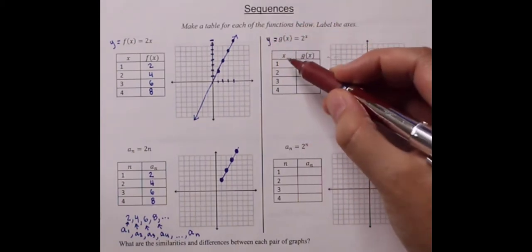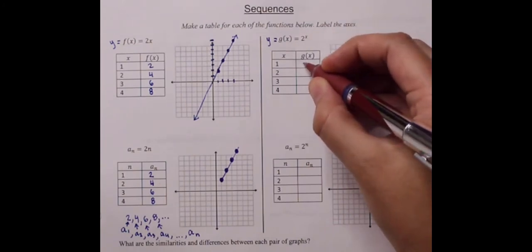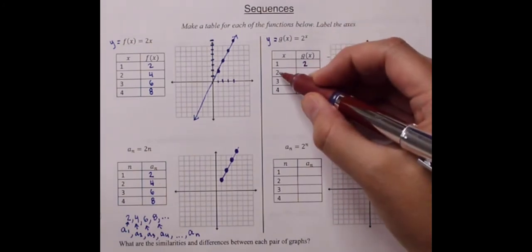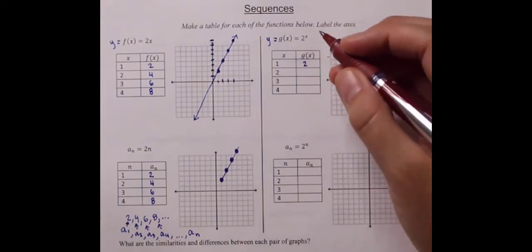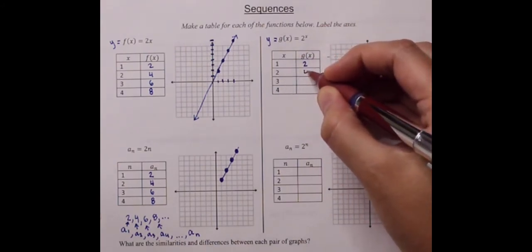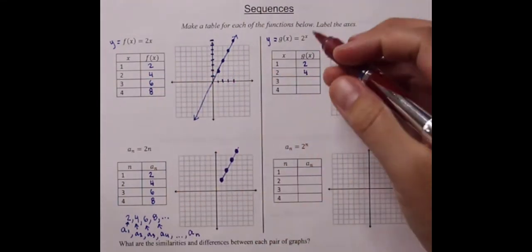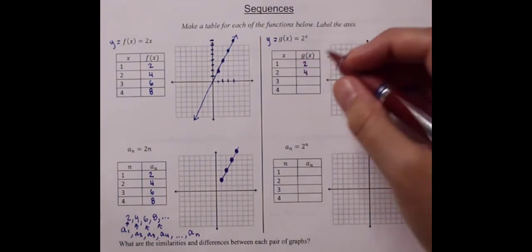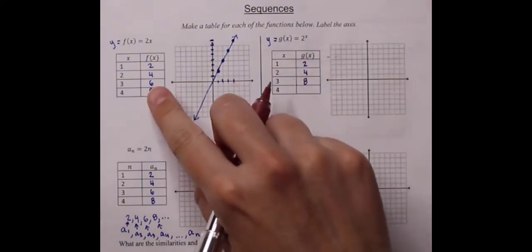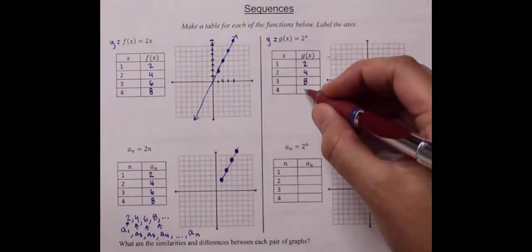So this is going to be g of 1 gives us 2 to the 1 power. 2 to the first power is 2. When x is 2, g of 2 is 2 to the second power, or 2 squared, which is 4. So far it looks like it matches, but watch what happens here. 2 to the third power is 2 times 2 times 2, that's 8. So it's not the same as this one. And then 2 to the fourth power is 2 times 2 times 2 times 2, which is 16.